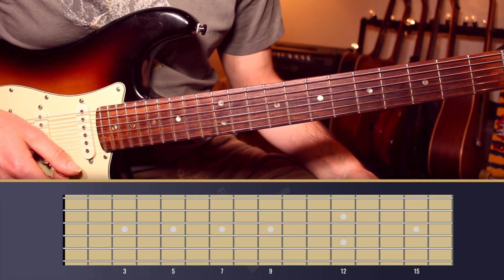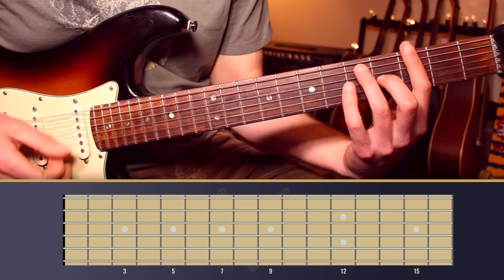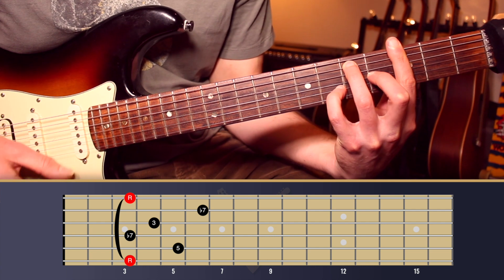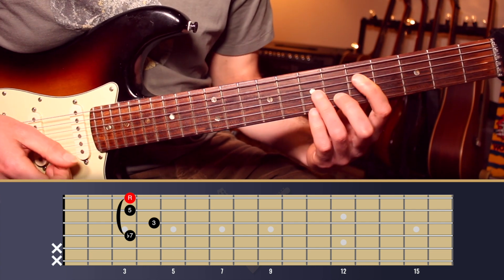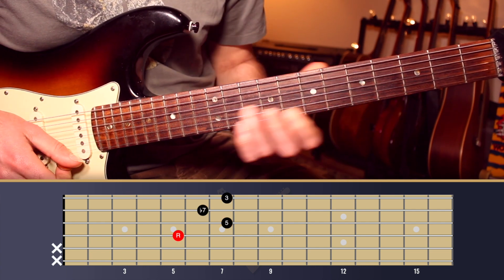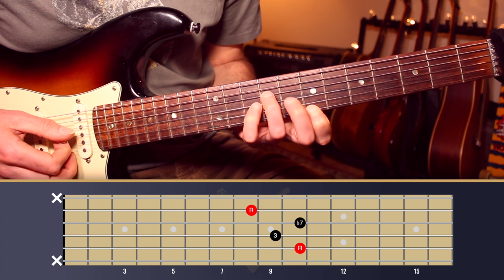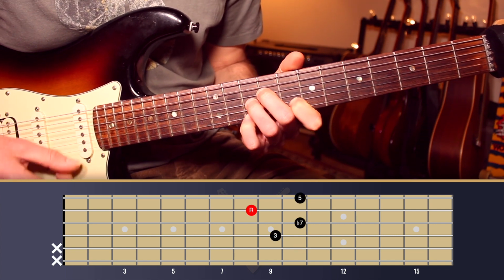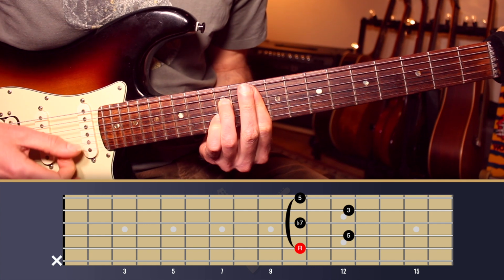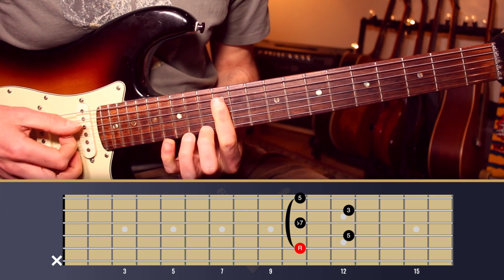Putting those all together then, beginning from the E shape, so it was E, D, C, A, and G.